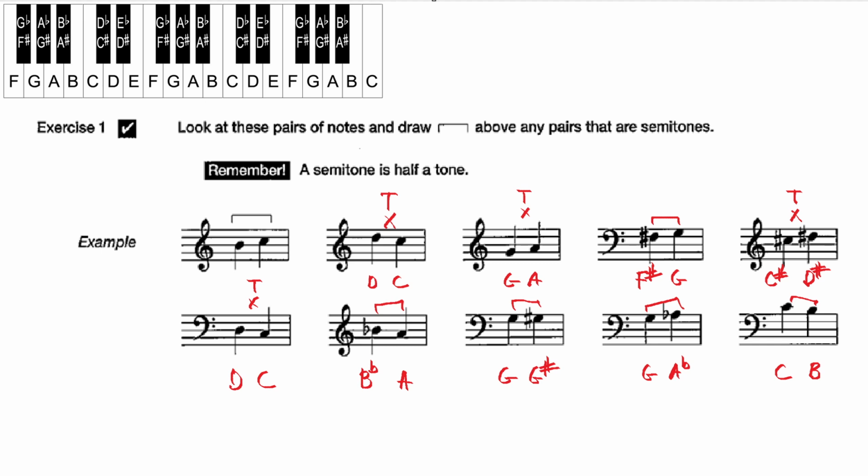So in the example we have ti, do, and that is a semitone. Now, in the second one, the first one that we did, one after the example, D to C, re, do. Hopefully you can hear that the gap there was a lot bigger. That is not a semitone. G to A, sol, la.